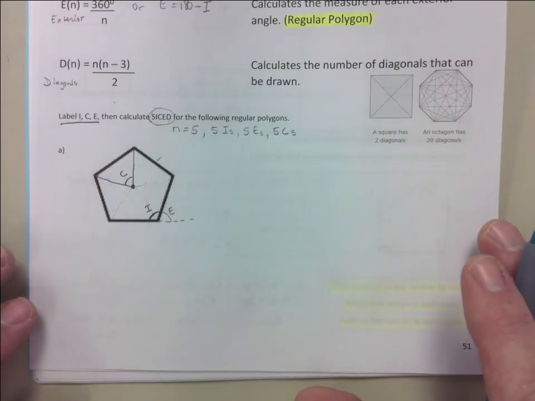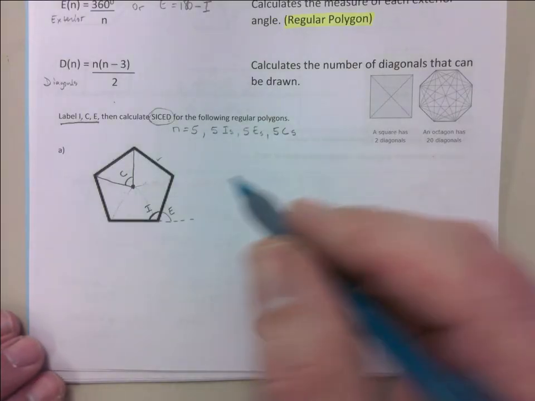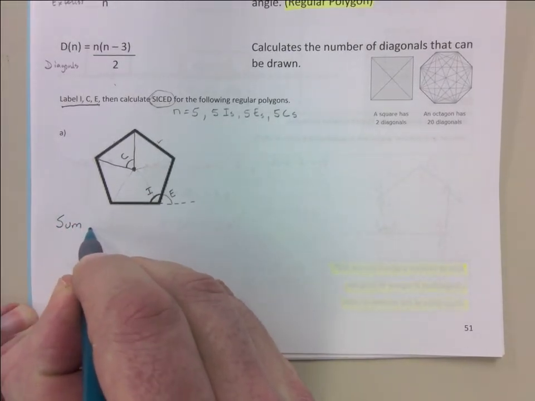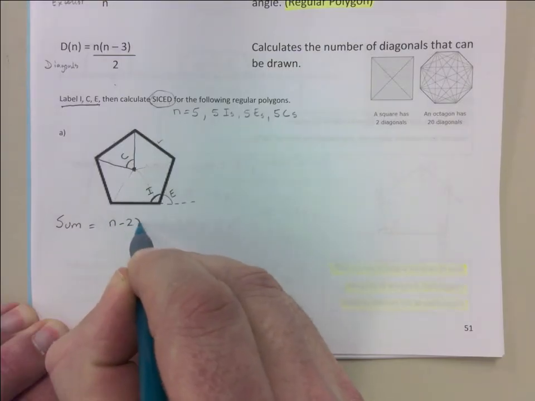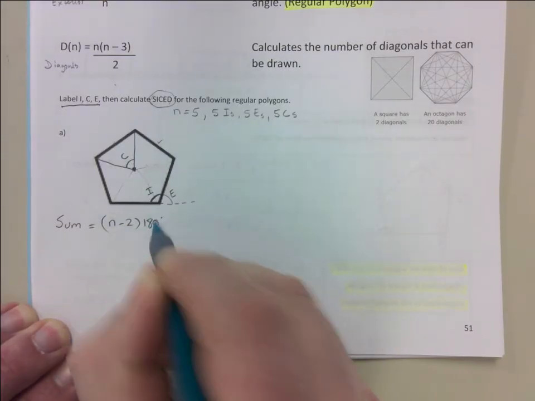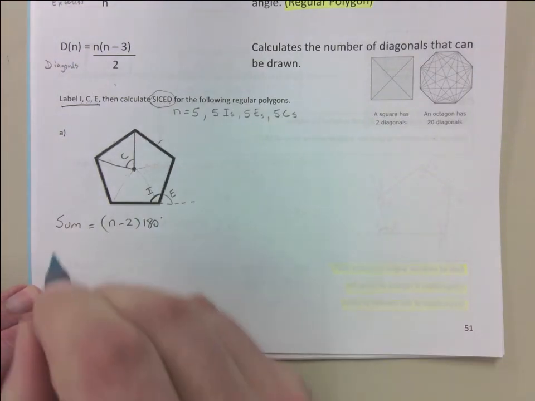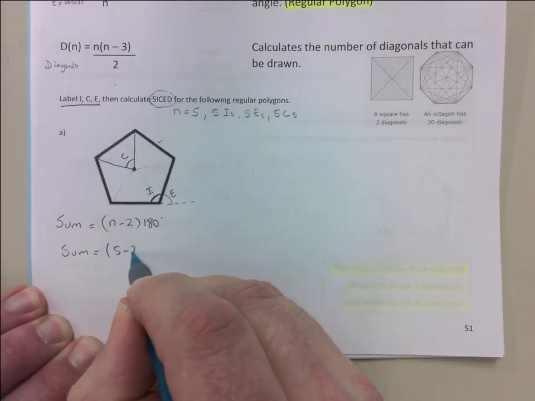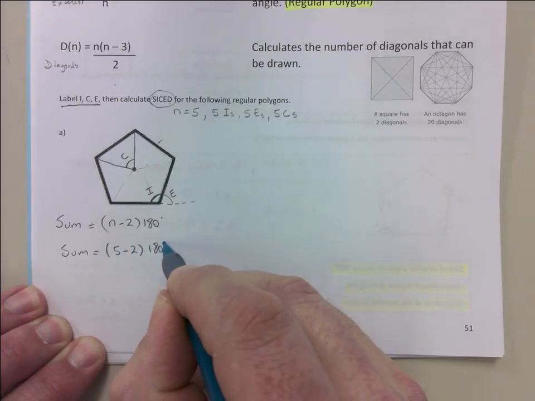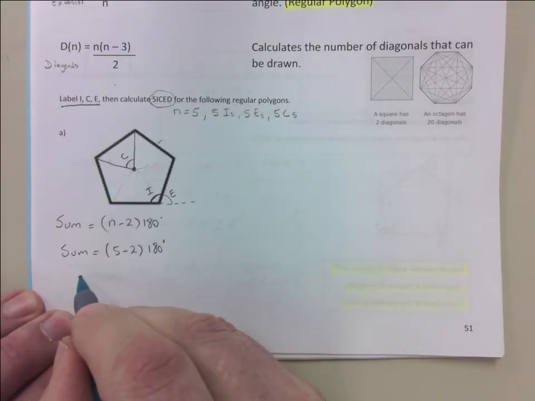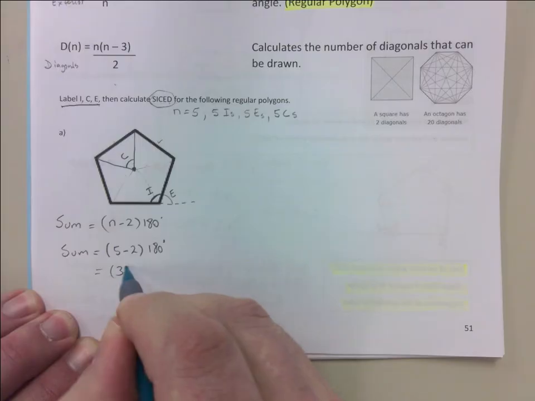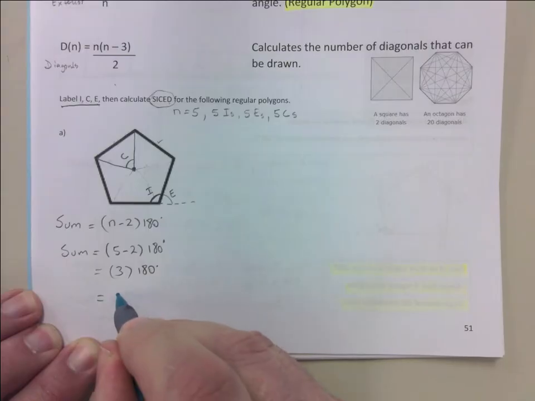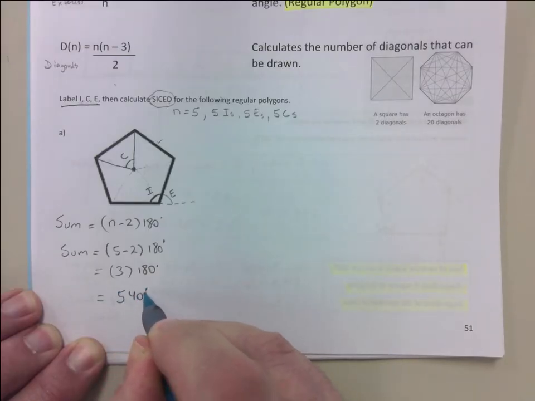So let's calculate in no particular order. I'm going to start with S. The sum is equal to N minus 2 times 180 degrees. N is 5, so you go 5 minus 2 times 180 degrees. That is 3 times 180, which gives you 540 degrees.